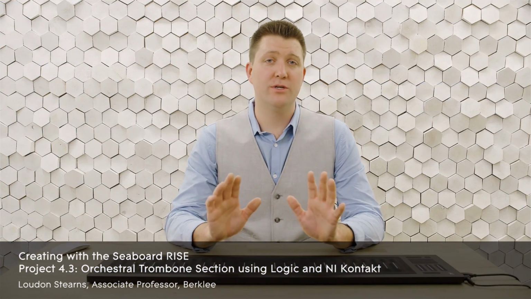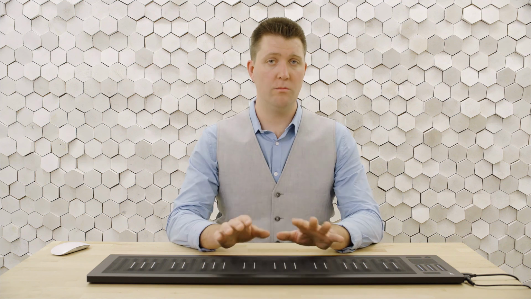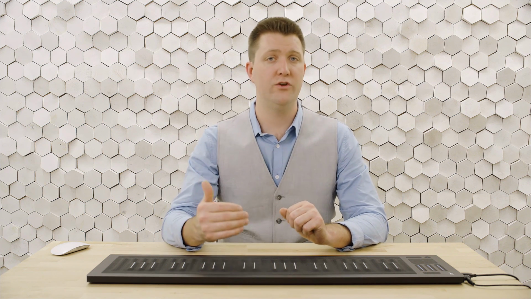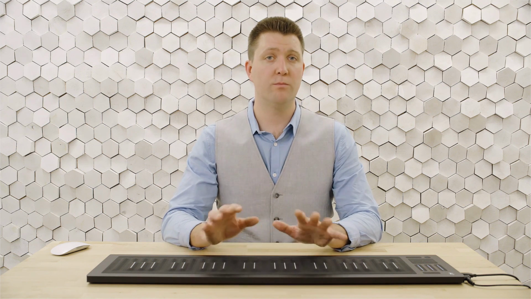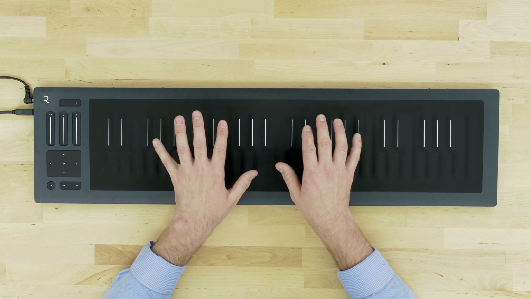In this video, we're going to set up a trombone section in Native Instruments Kontakt. First, we'll create a single Kontakt instrument for trombone that responds to the expressive data for the Seaboard Rise, and then we'll duplicate it numerous times and set up the channels appropriately so that we get polyphonic expression from the multiple notes on the keywave surface here.